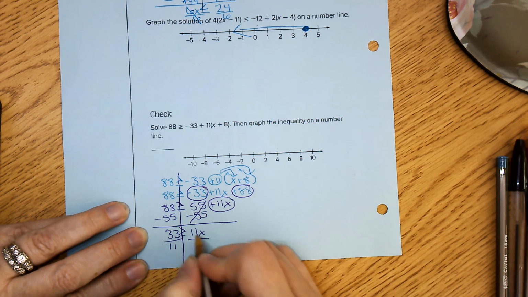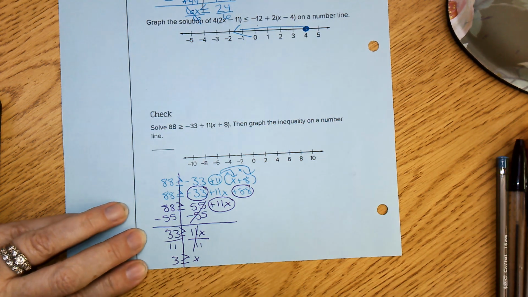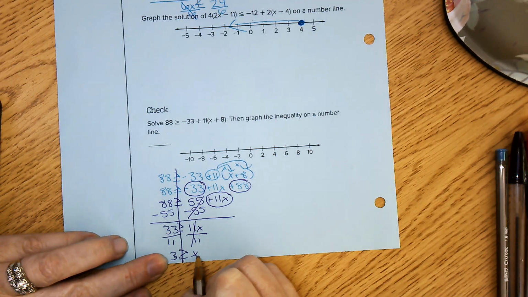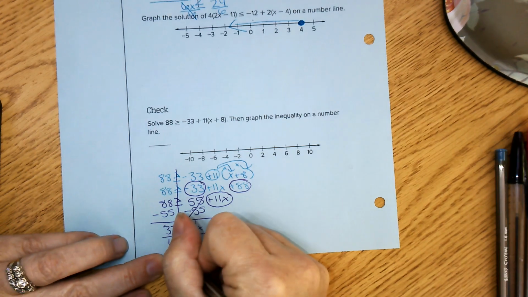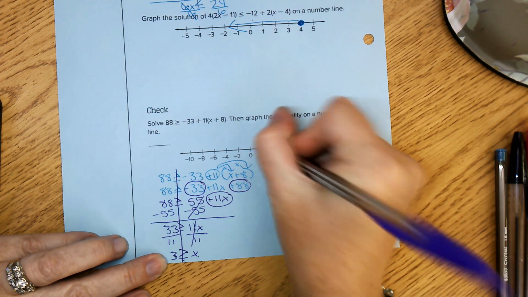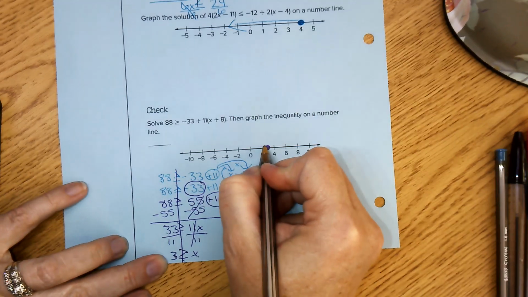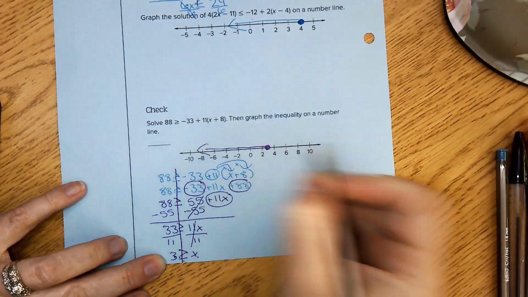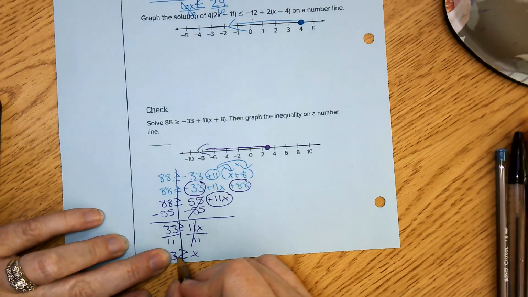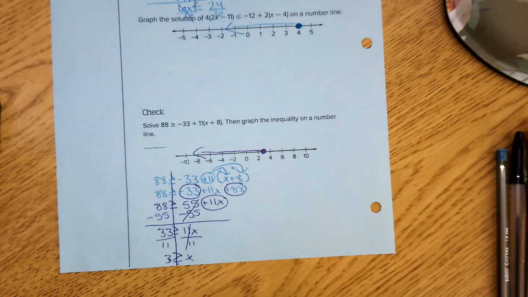Last step, we're going to divide by 11. It is not a negative number, so I do not have to stop and flip. So 3 is greater than or equal to x. Equal to means closed dot. And 3 is greater than or equal to means x is less than. If I took 0 and replaced x with it, 3 is greater than or equal to 0. Yep, that's a true statement. My arrow is pointing in the correct direction.